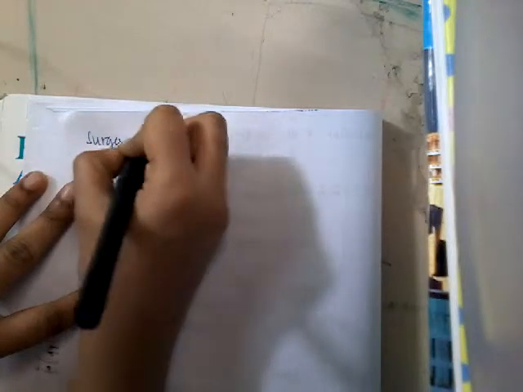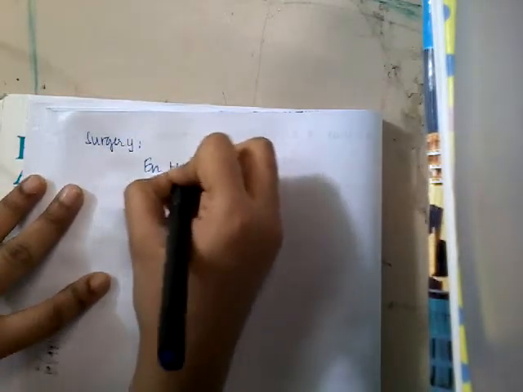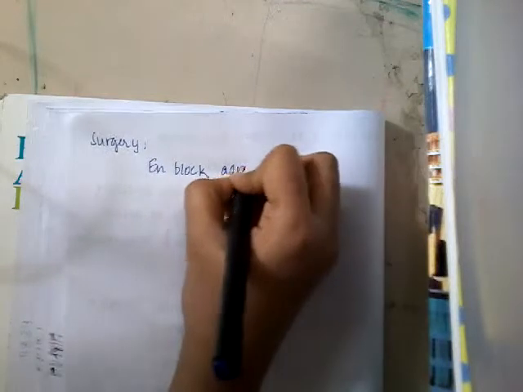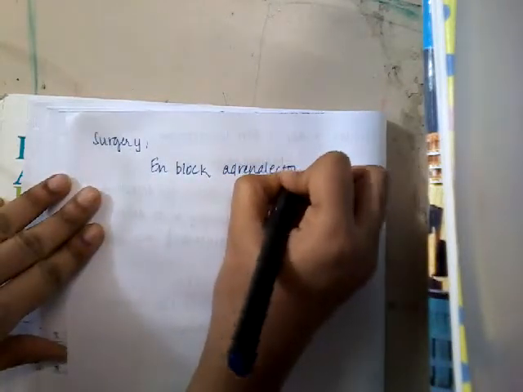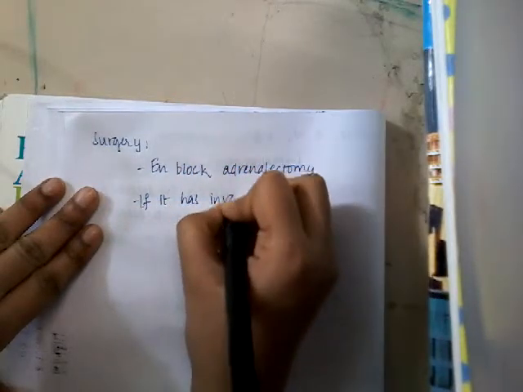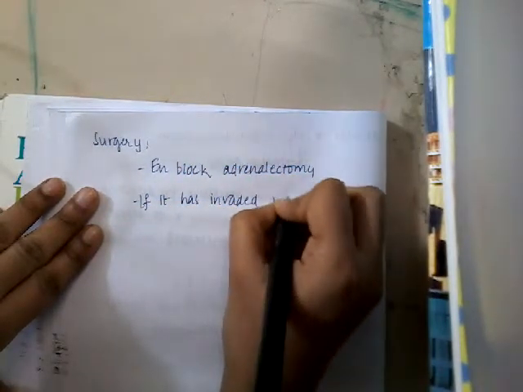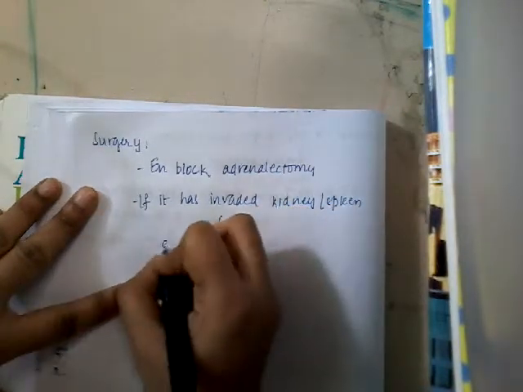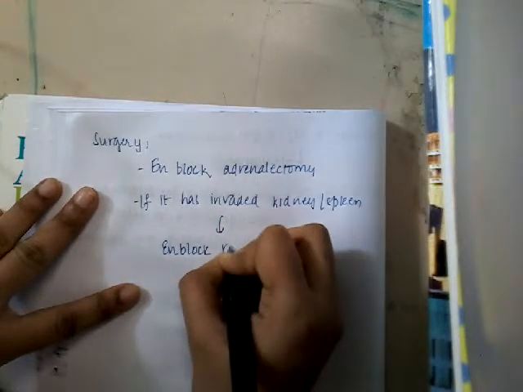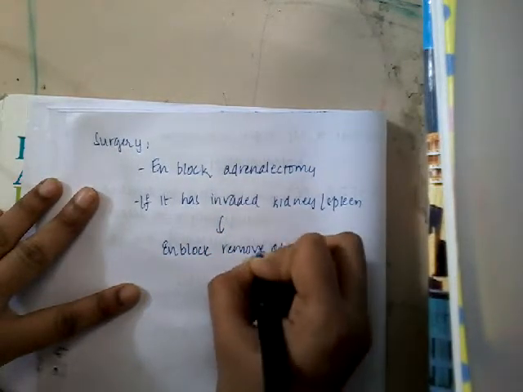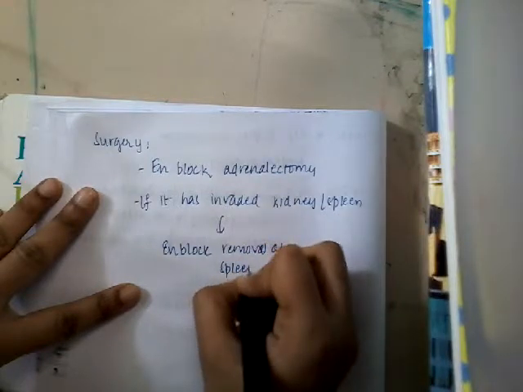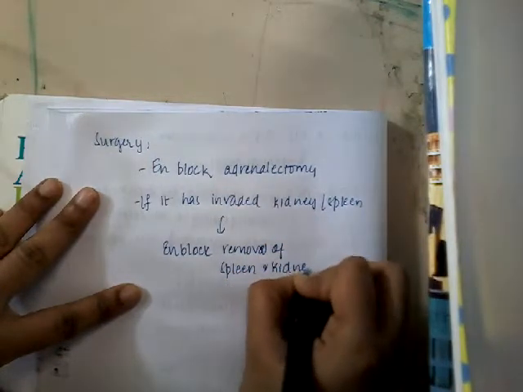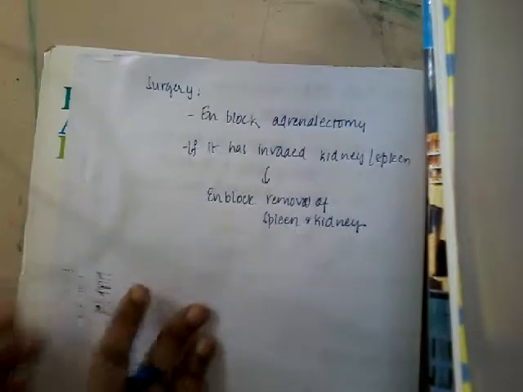Surgery that we do here is en-bloc adrenalectomy. If it has invaded the kidney or spleen, then en-bloc removal of the spleen and kidney decreases recurrences and should be done.